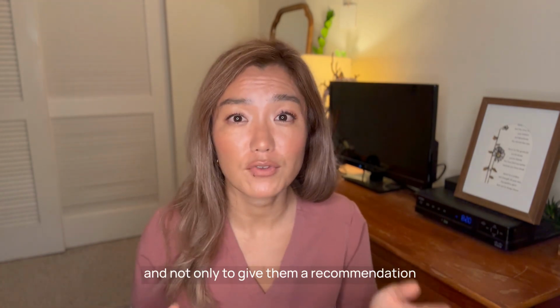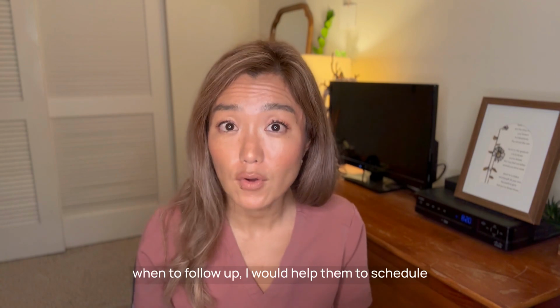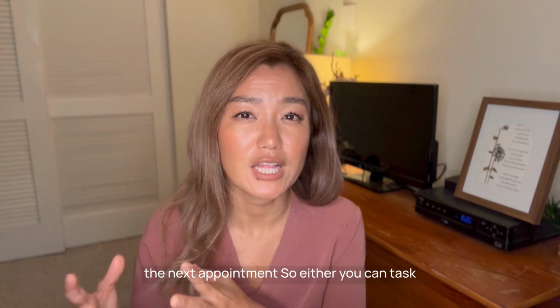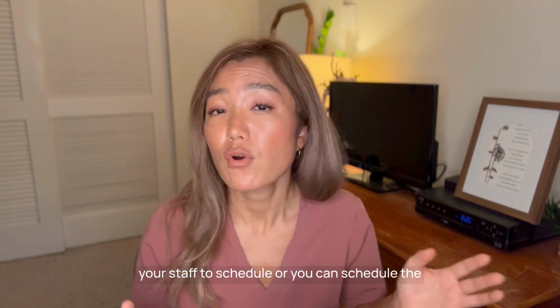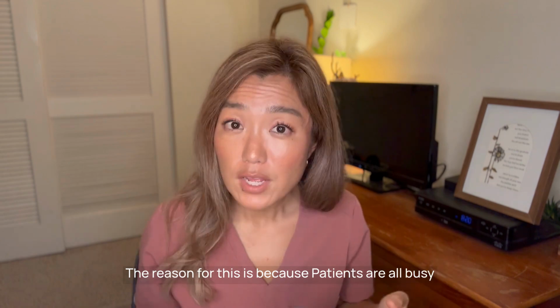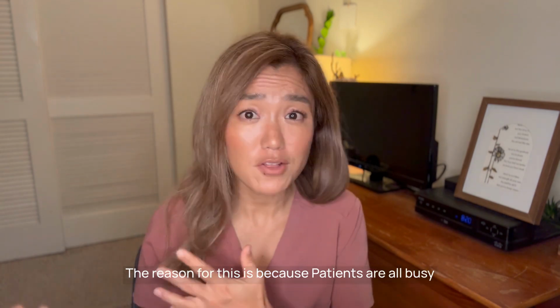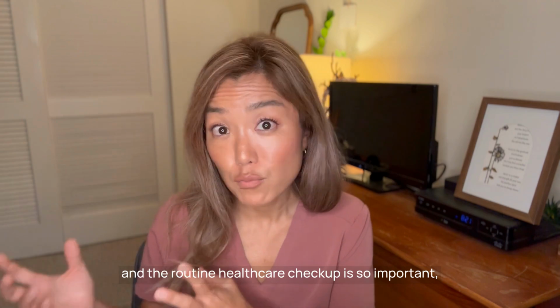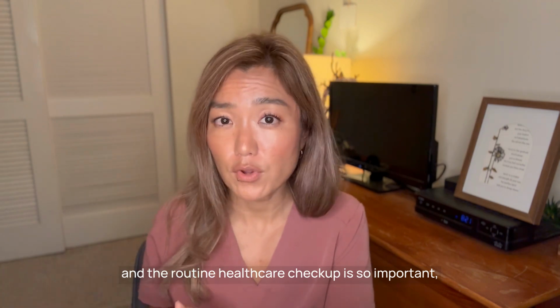And not only to give them a recommendation when to follow up, I would help them to schedule the next appointment. So either you can task your staff to schedule, or you can schedule the appointment yourself, depending on your clinical setting. The reason for this is because patients are all busy, and sometimes they forget to take care of themselves. And the routine healthcare checkup is so important.